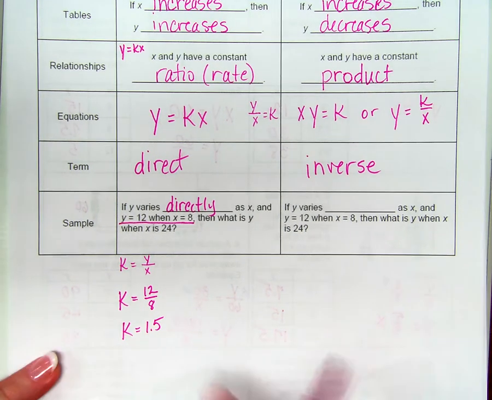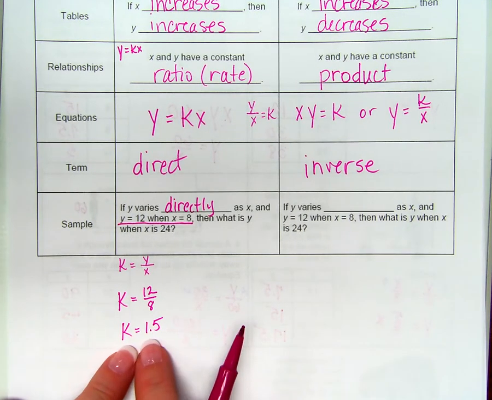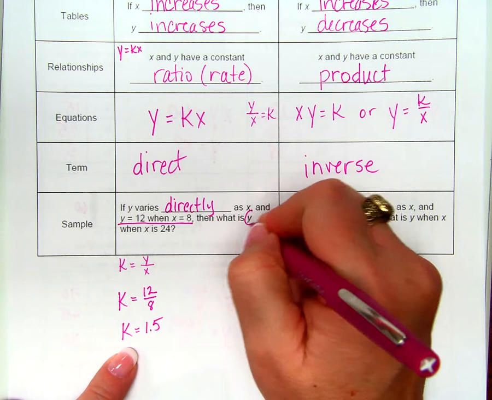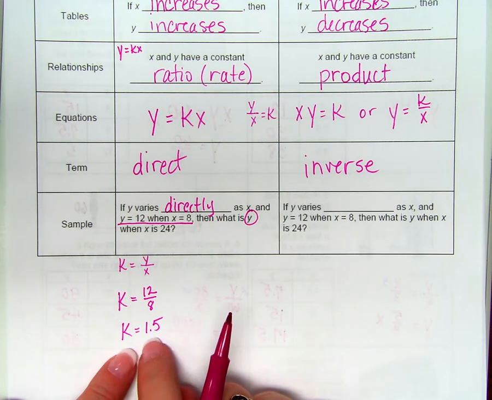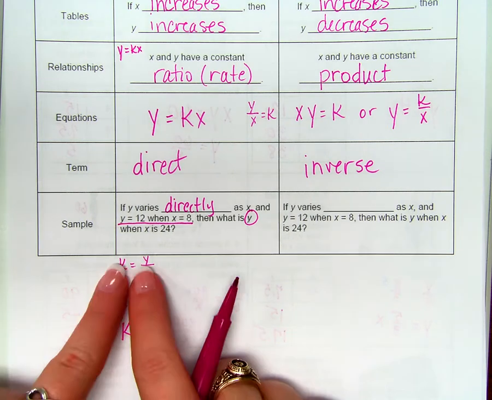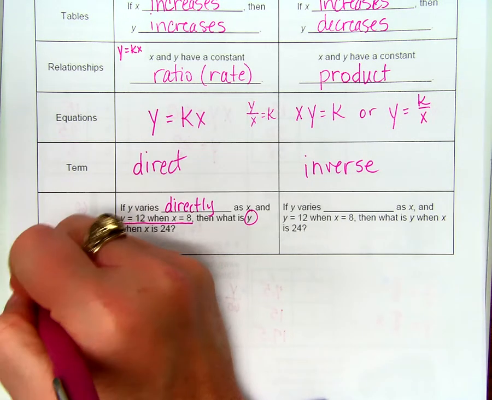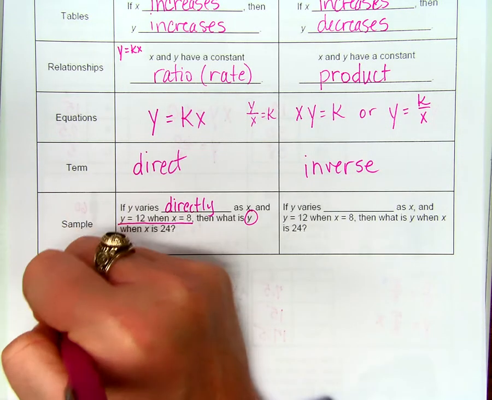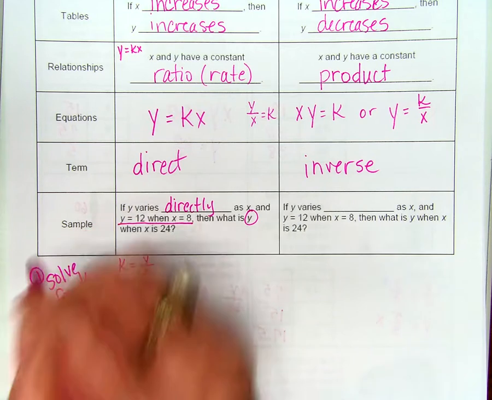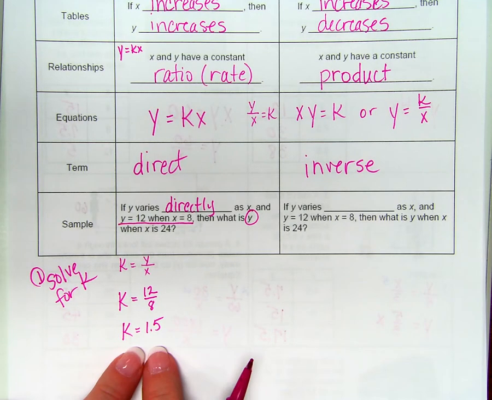It's okay. Well, is this our goal? Is our goal to solve for k? Does it ask us what k is? No, it asks us for y. So now we have to start over. First, we solve for k. Okay, we solve for k.